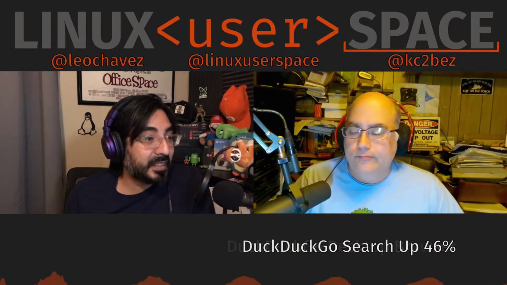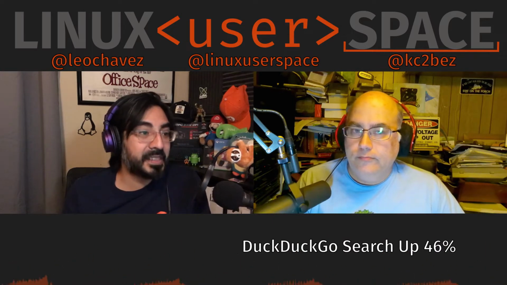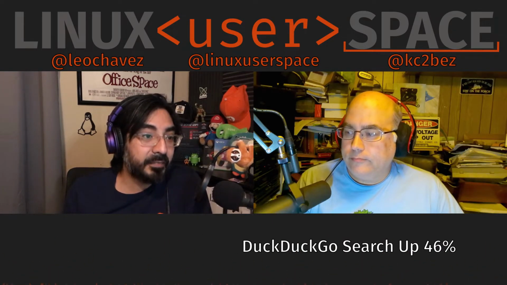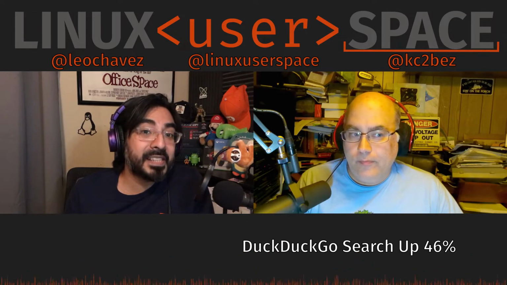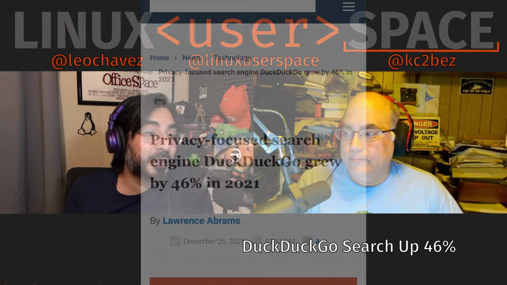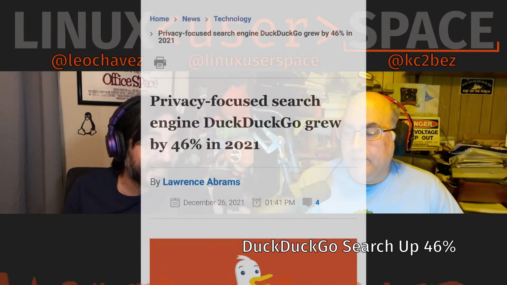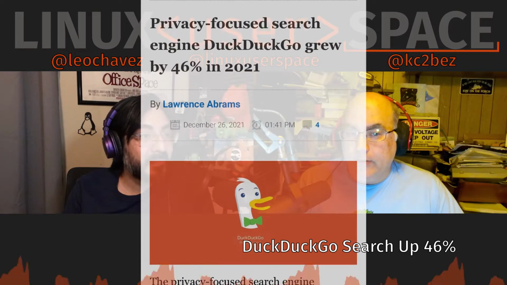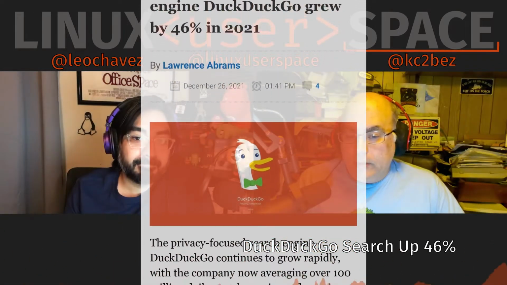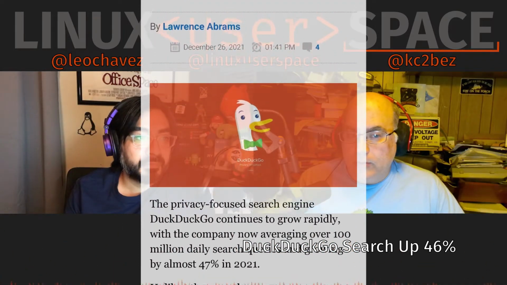Because if the DuckDuckGo browser uses DuckDuckGo search by default, that's going to bolster their 46% increase in search traffic that we saw this year. Yeah, that's a big increase. That's impressive. Yeah, it is a big increase, and it's going to push it forward towards the top.